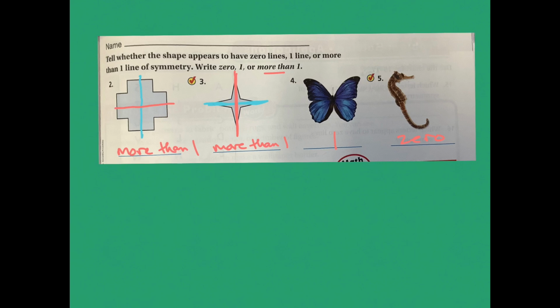And so that's all this lesson is helping us see. How many lines of symmetry do we have? And some practice will make us better. Go ahead and try it on Think Central and see how you do.